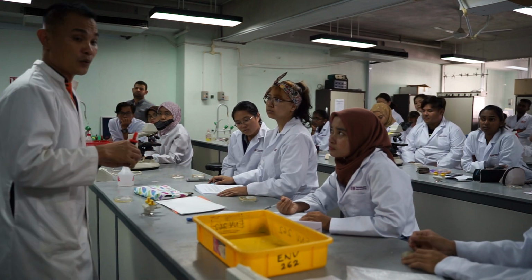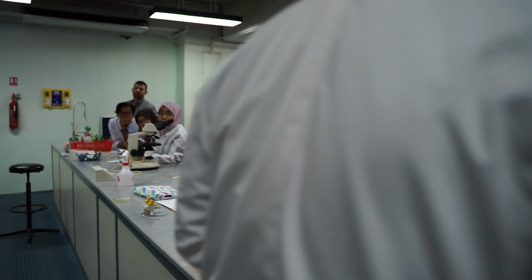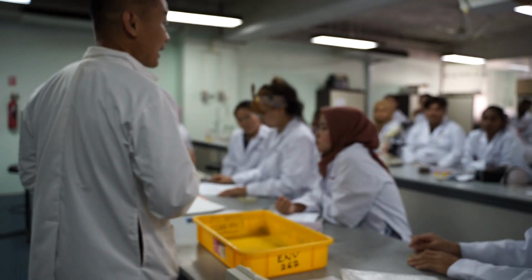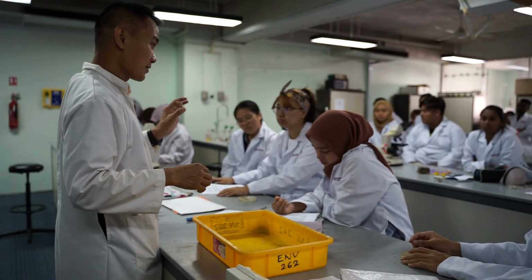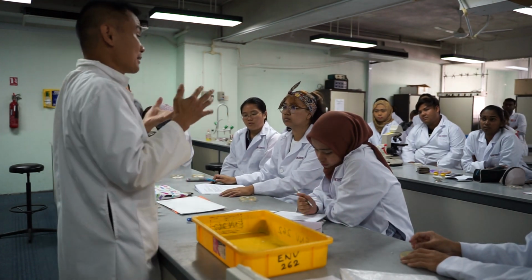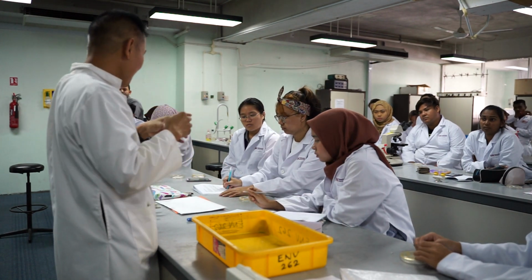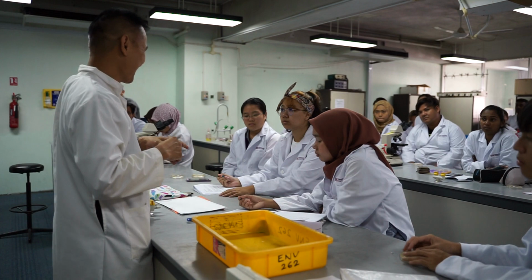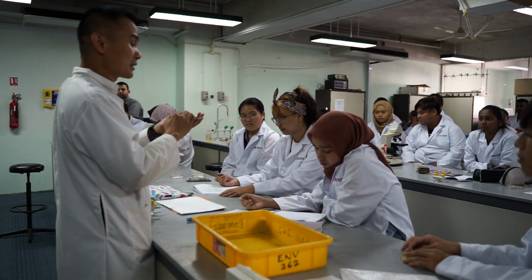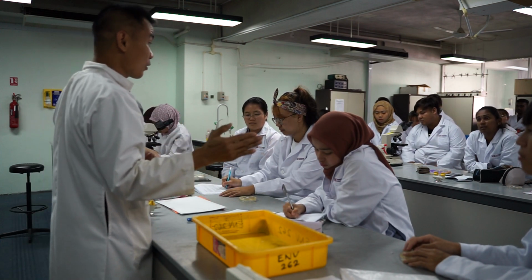And then you're going to wash it with alcohol. Not yet. You're going to wash the crystal violet first, and then you're going to put iodine. What's the function of iodine? Iodine is not to give color, but it acts as a mordant, or as a glue. Iodine will glue the crystal violet into the cell wall. After that you're going to wash it with alcohol.